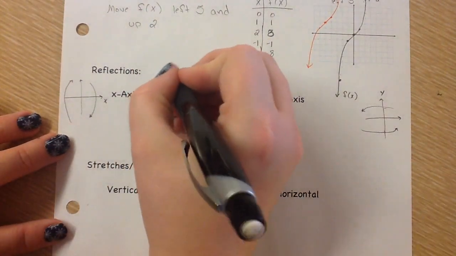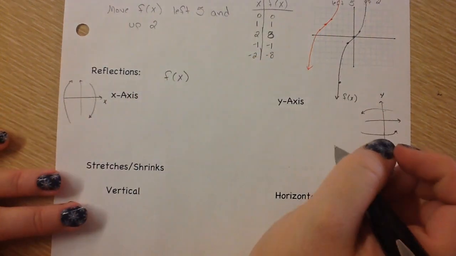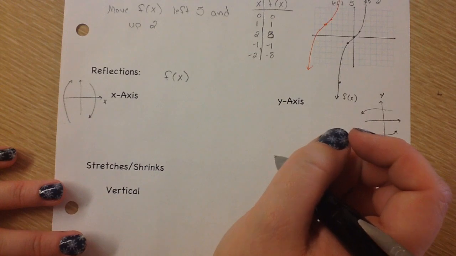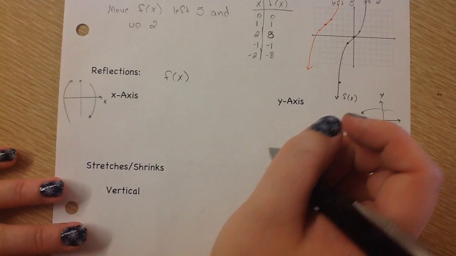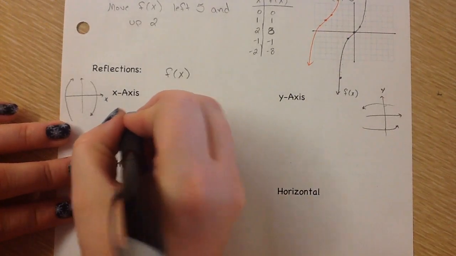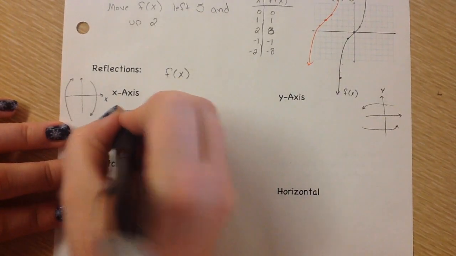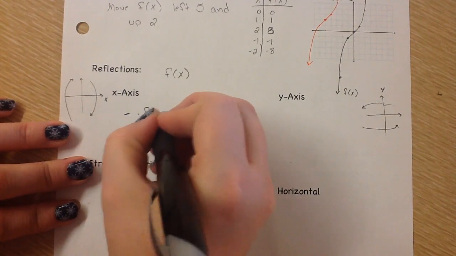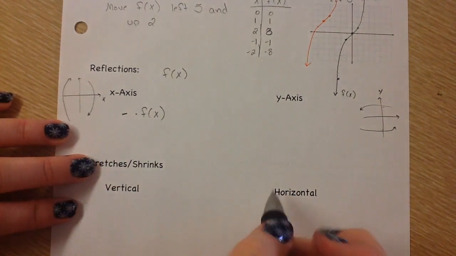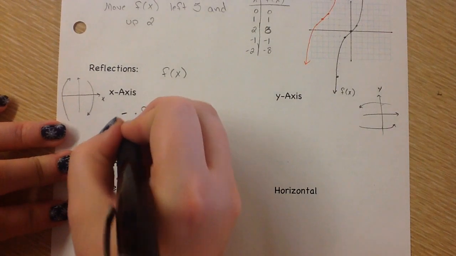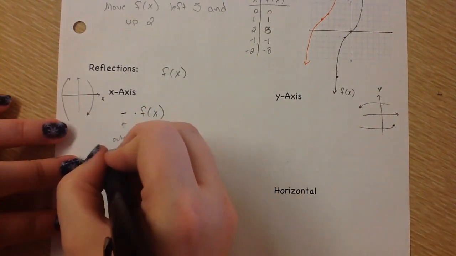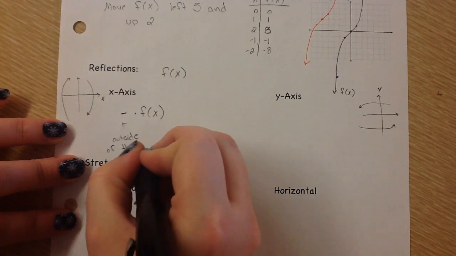Again, if my parent function is f of x, for an x-axis reflection, the negative doesn't go on the x. The negative goes out front. I always think of it as negative times f of x, so I make this whole function negative. It goes outside, out front of the entire function.